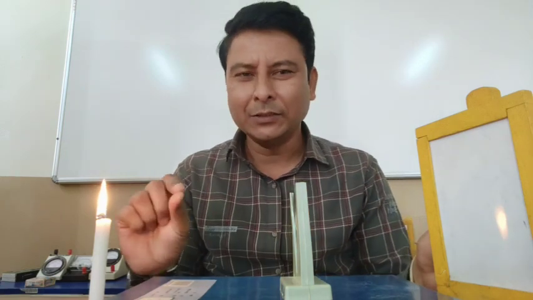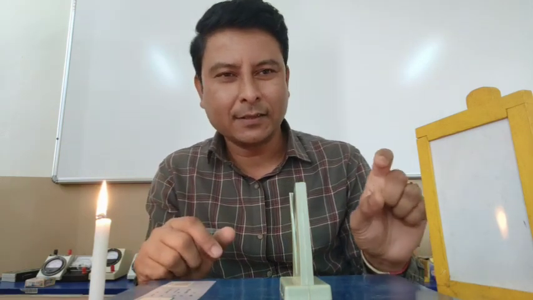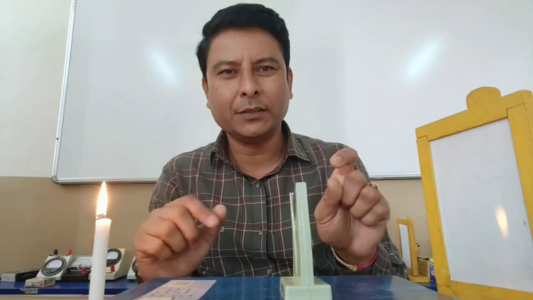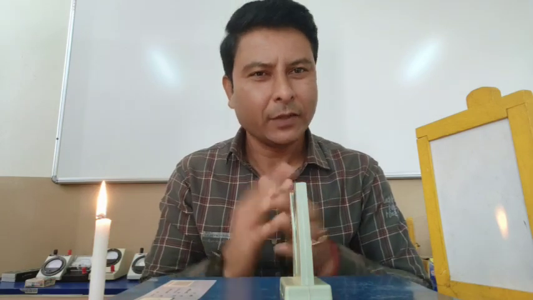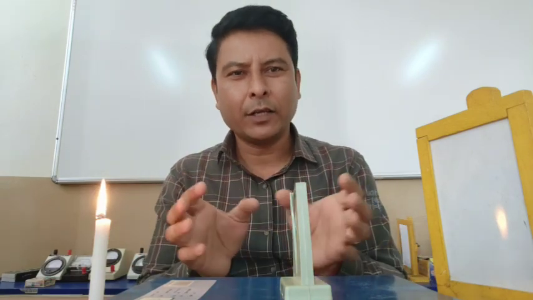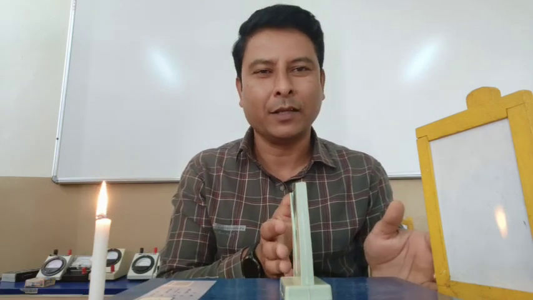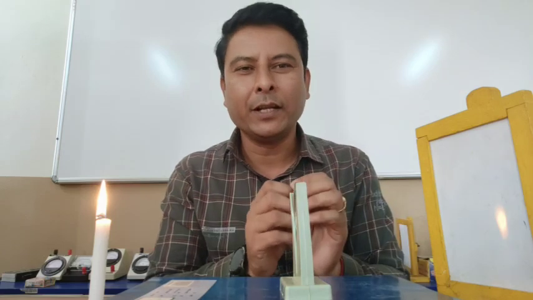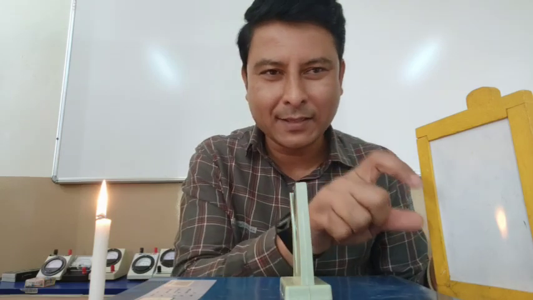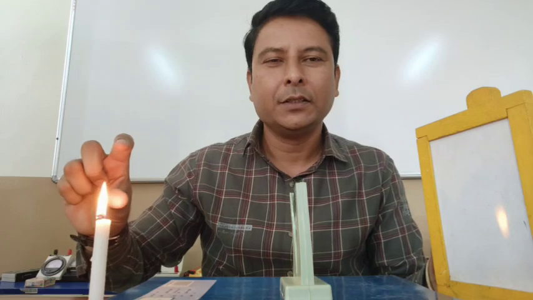And maybe right now the image size, you can see, is exactly equal to the object size. It is not always equal, but right now I have kept the object and the screen in front of the lens in such a way that both are at equal distances. So that's why I am getting the image size equal to the object size. I hope you have cleared the real image concept now.